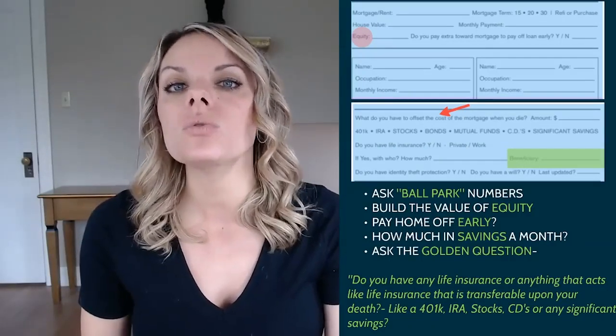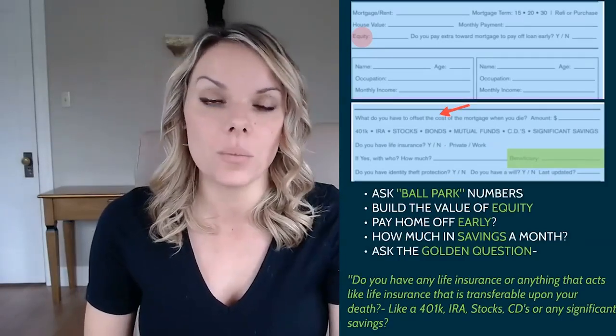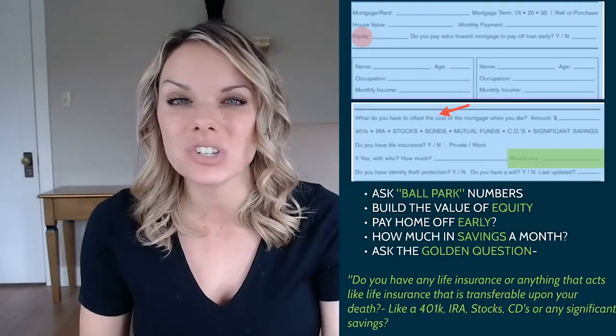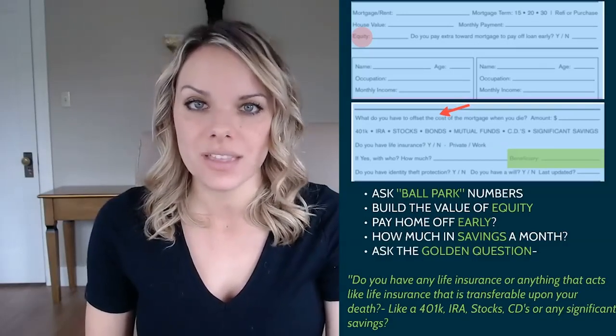Also understanding who's the income, who has more income. Is it one person? Is it both? Do they equally depend upon each other? Do they have kids and the wife stays home or the dad stays home? What does this look like for the individual person that you're sitting with?